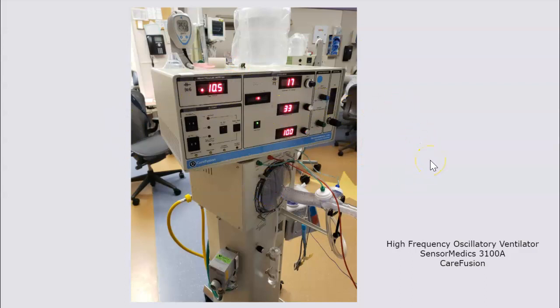But once you break it down, it is a very effective form of ventilation, very beneficial for newborns with premature lungs. And really, you're just adjusting a couple knobs, even though it looks like something from the 1980s. So we'll break it down in a little bit.